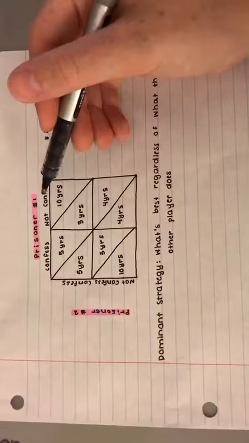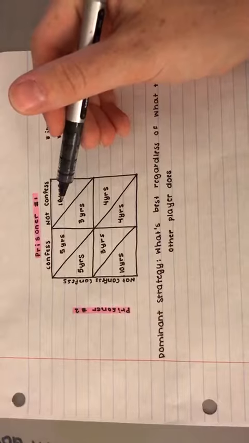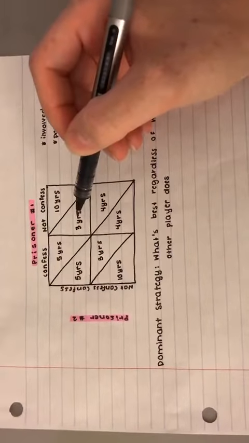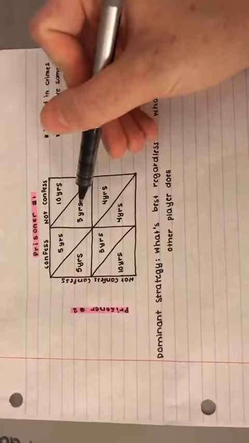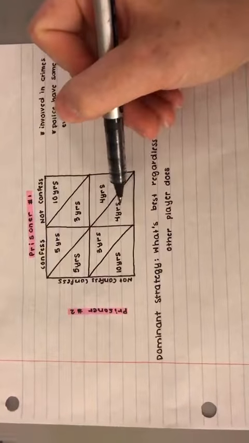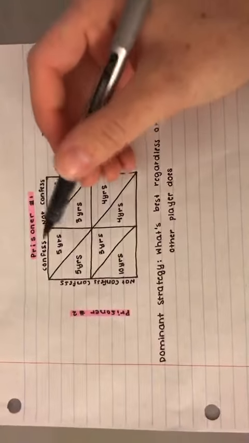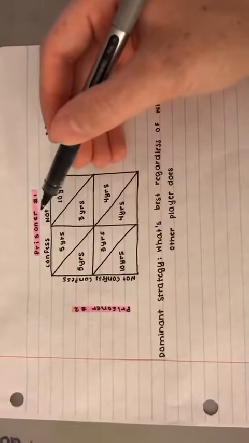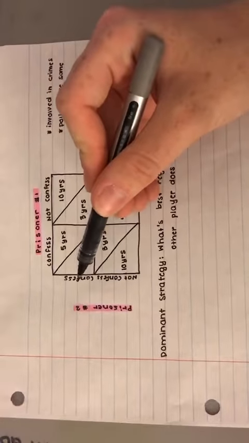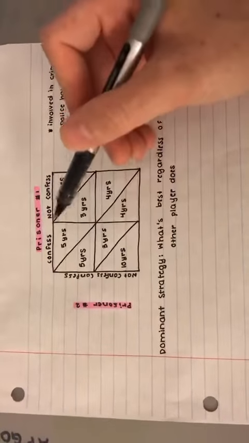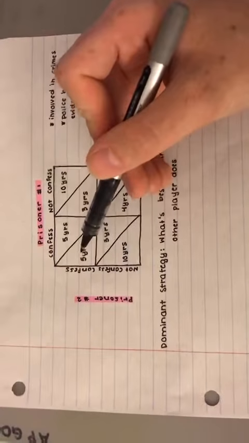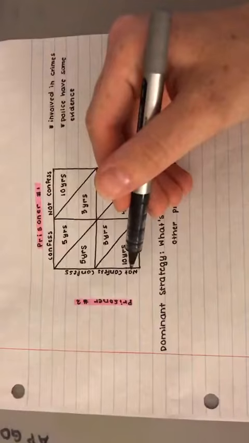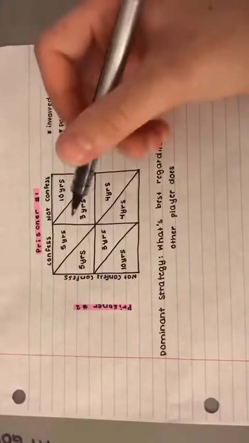If you do the same thing with not confessing for prisoner 1, you come up with the result that prisoner 2 is yet again going to confess either way, because 3 years is less than 4 years. So in a situation with prisoner 1 kind of being the determinant, prisoner 2, no matter what choice prisoner 1 makes, is always going to confess, because it will always be less than if they choose not to confess.